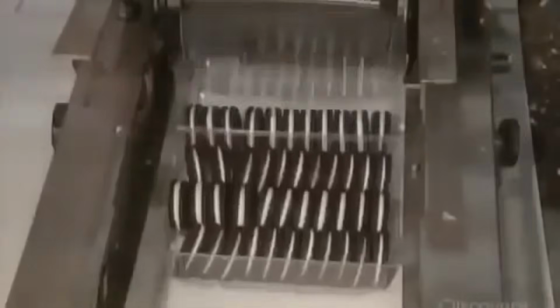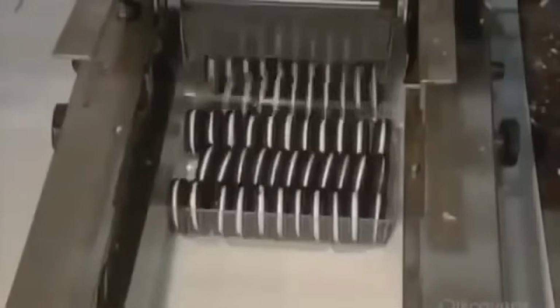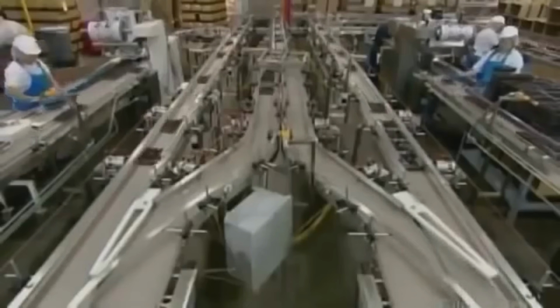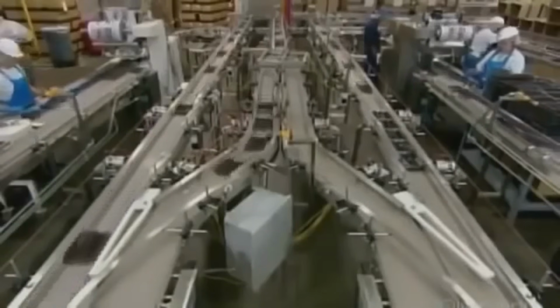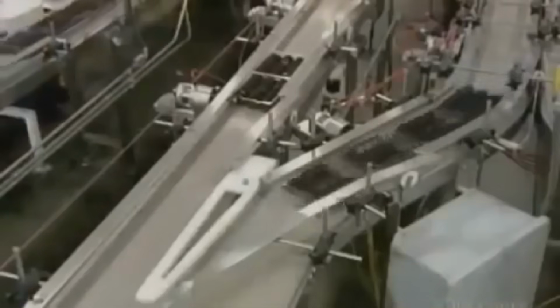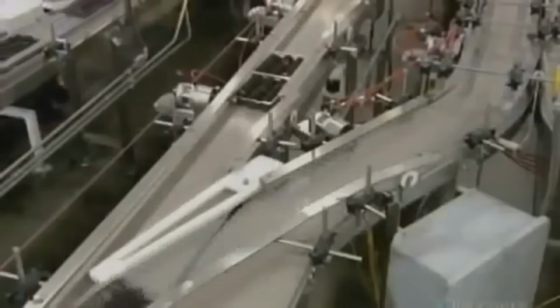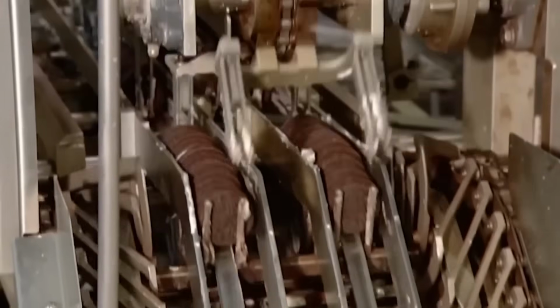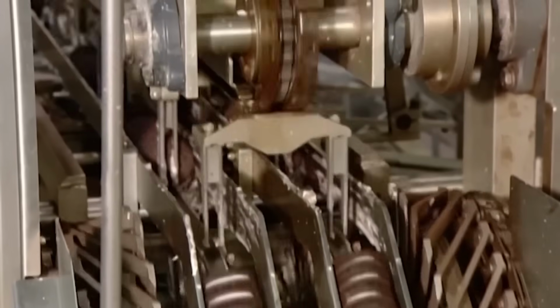Even though the creme filling is solid at room temperature, the act of depositing and sandwiching generates residual warmth, and the filling remains somewhat malleable for several minutes. To stabilize the sandwich structure and ensure long-term integrity during packaging and shipping, the cookies are passed through a controlled cooling tunnel. This tunnel gradually brings the product's temperature down to a stable point, typically just below ambient, which firms up the cream and locks in the sandwich's structural cohesion.